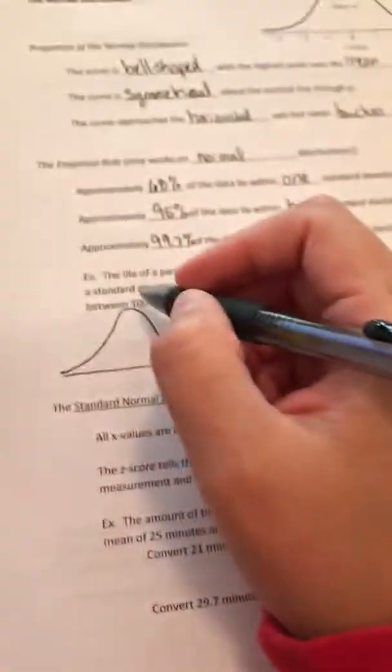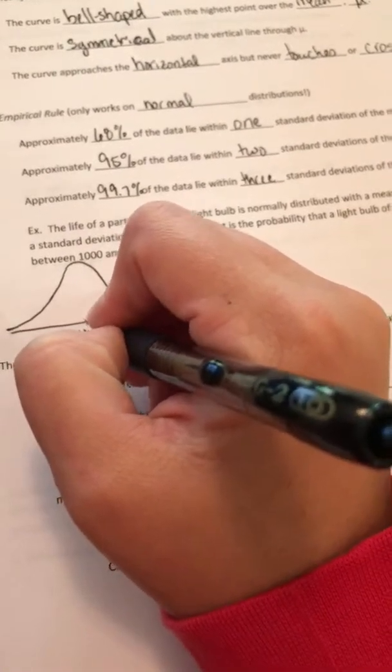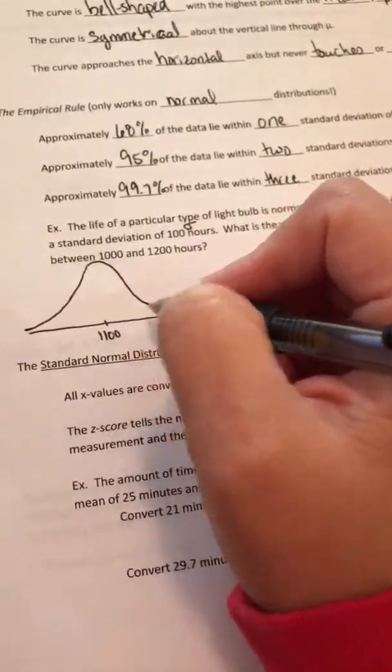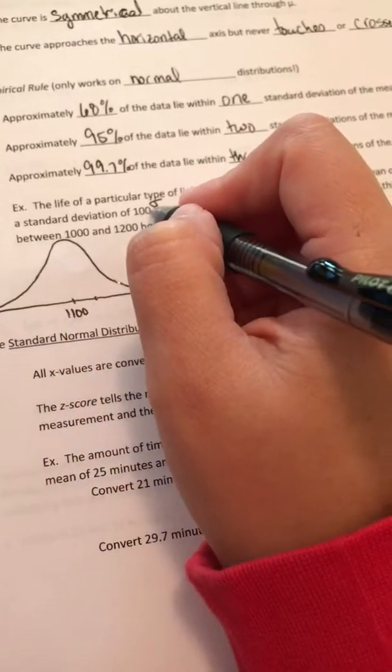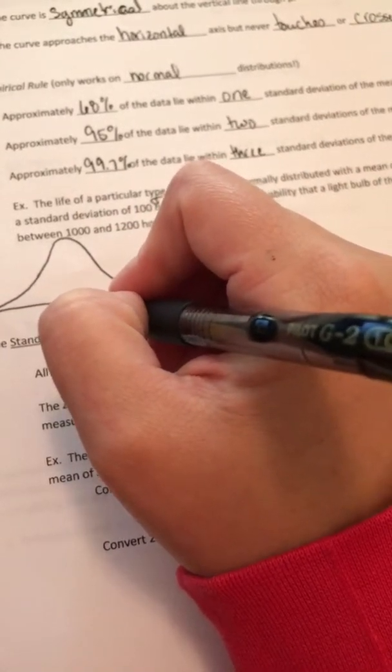What is the probability that a light bulb of this type will last between 1,000 and 1,200 hours? So you stick your mean in the middle for a normal distribution. Here's our mean, 1100. If we go plus a standard deviation, 1100 plus 100 gives us 1200.